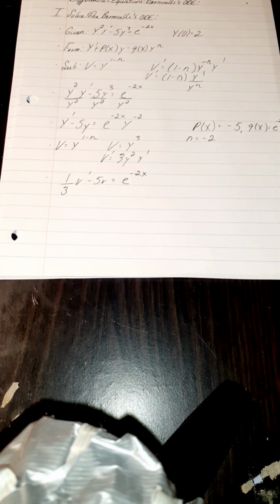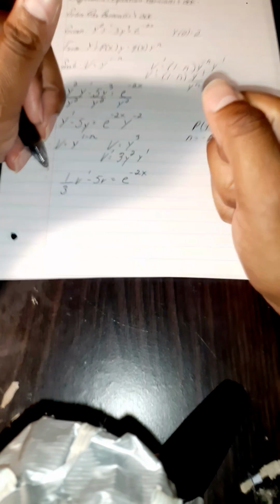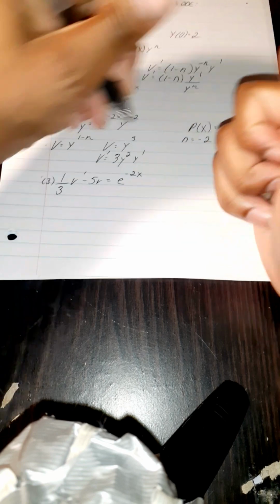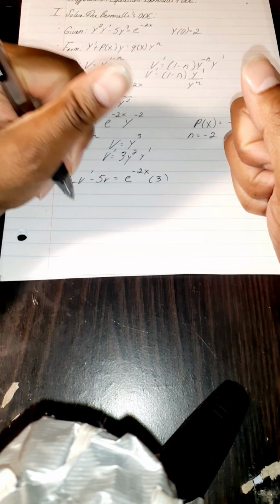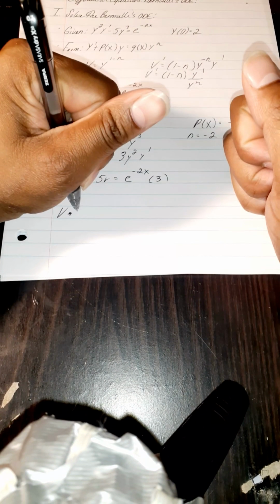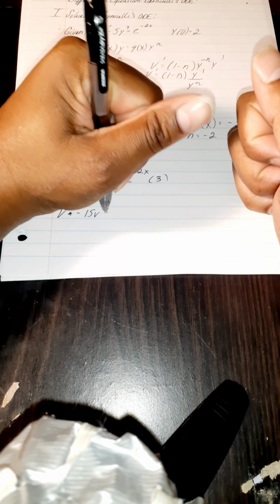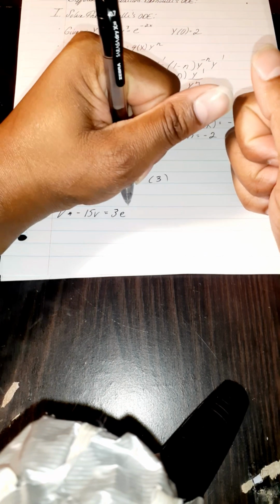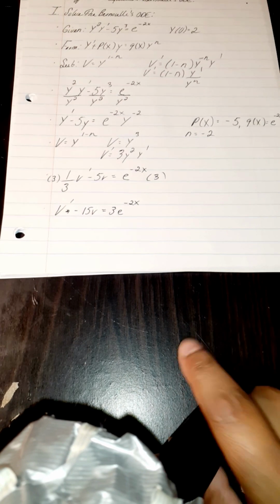But of course this is not in the correct form. We need to multiply both sides by 3 because we need to isolate v prime over here. We can't have a 1/3 in front of it. So let's just multiply both sides by positive 3. And if we do that, we'll get v prime minus 15v is equal to 3e to the negative 2x. So hopefully that makes sense.